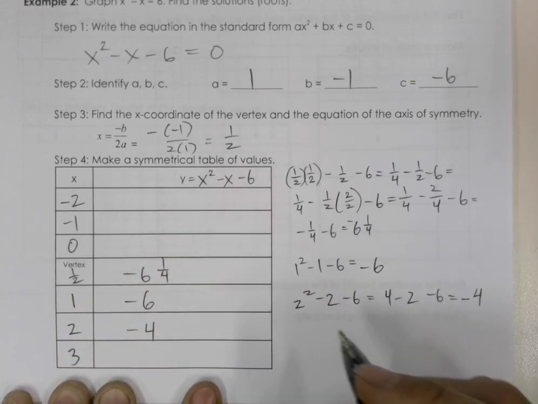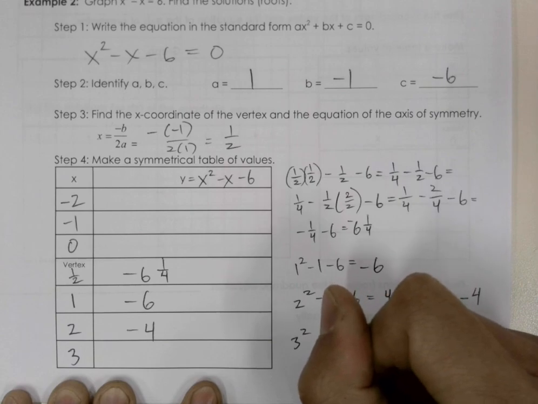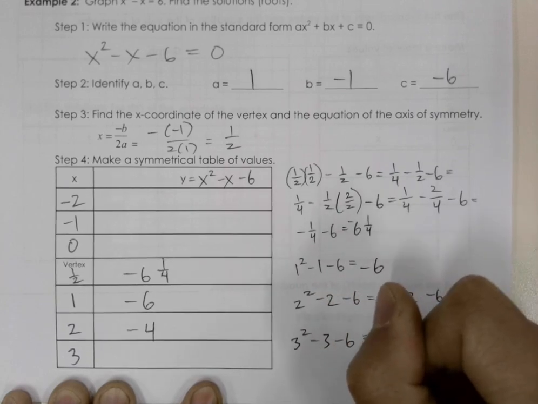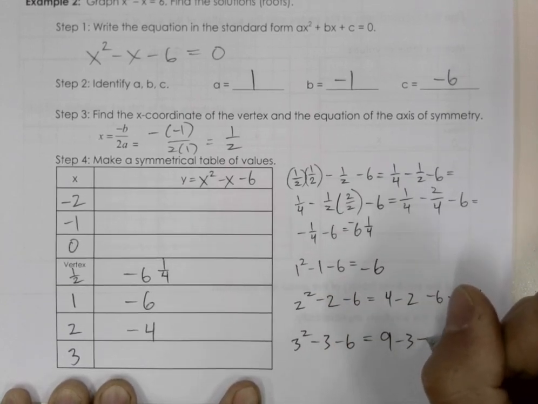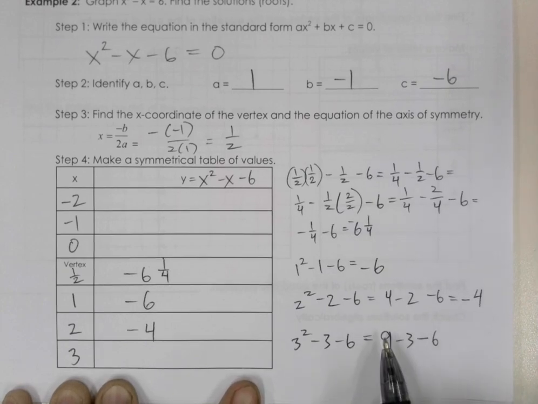And then we have 3, so it's going to be 3 squared minus 3 minus 6. So that's going to be 9 minus 3 minus 6. And so this is 9 minus 9, right? So it's 0.